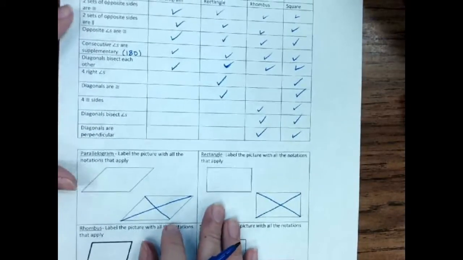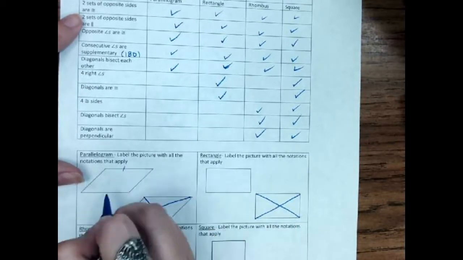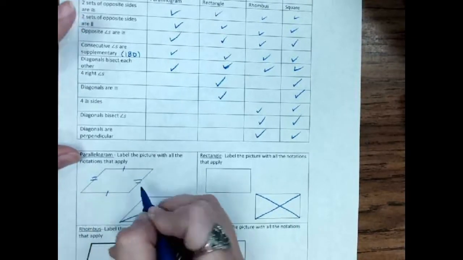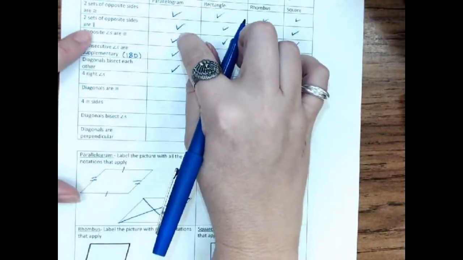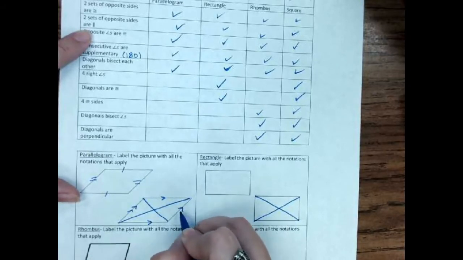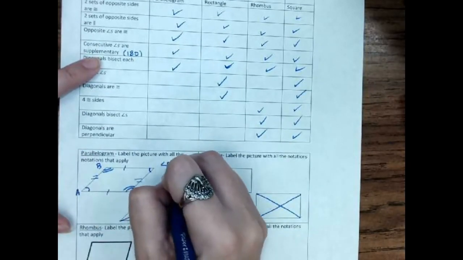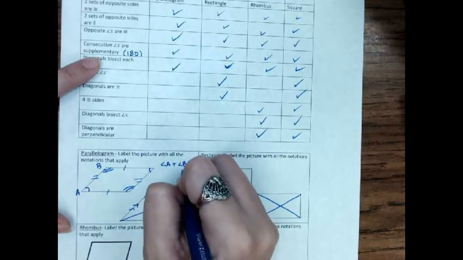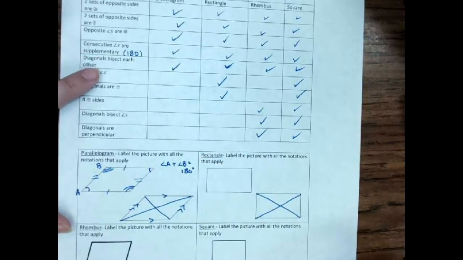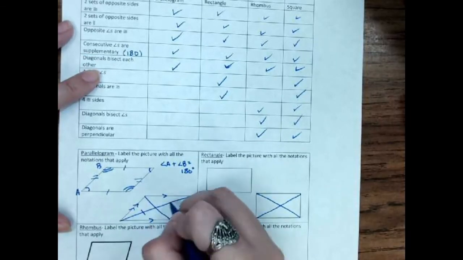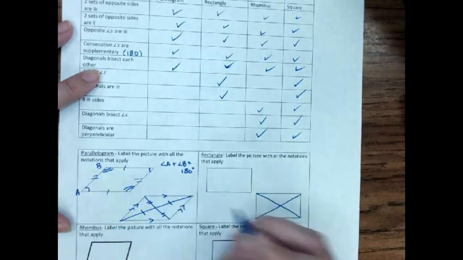So for parallelograms, opposite sides are congruent. I'm going to go down my list here. And they're parallel, so I'm going to put that on this one so it's not confusing all in one drawing. And opposite angles are congruent. So here, this is congruent to this, and this is congruent to this. And they're supplementary. So let's call this A and B. So angle A plus angle B equals 180. And the diagonals bisect each other. That means this one is equal to this one, and this one is equal to this one.